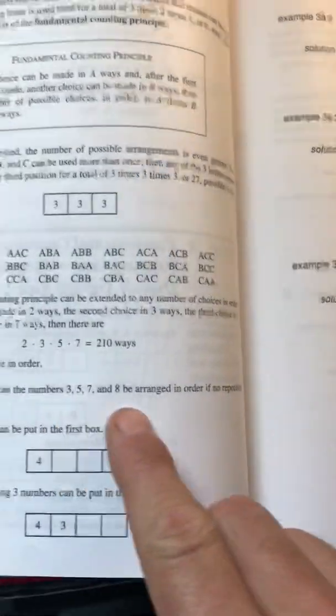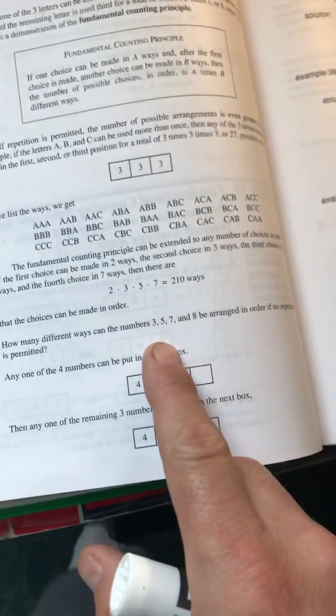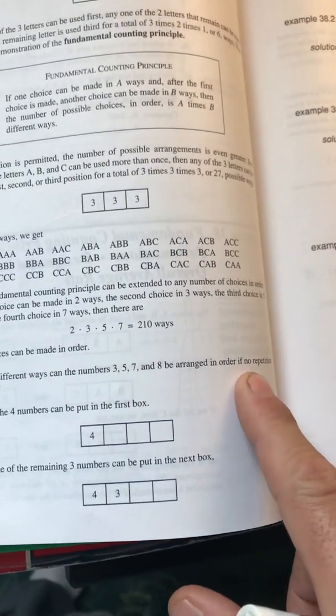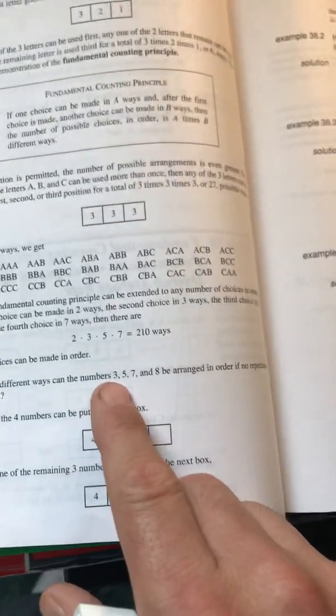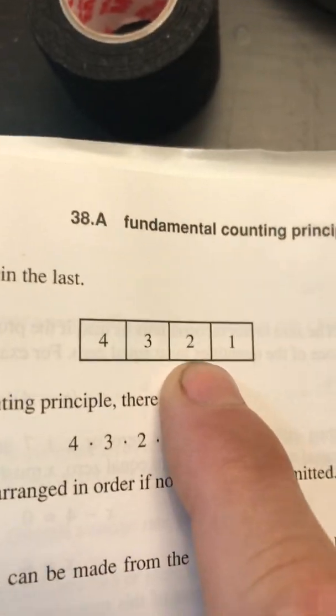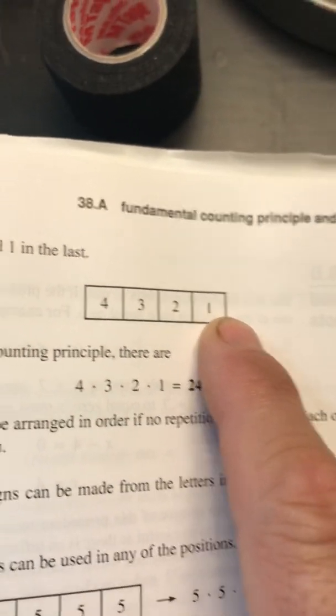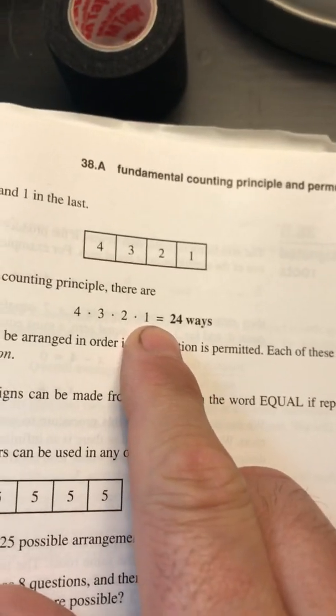So, how about this right here? 3, 5, 7, and 8. How many different ways can the numbers 3, 5, 7, and 8 be arranged in order if no repetition were available? Well, you have 4 options for the first box, 3 options for the second box, 2 options for the third box, and 1 option for the fourth box. So 4 times 3 times 2 times 1.